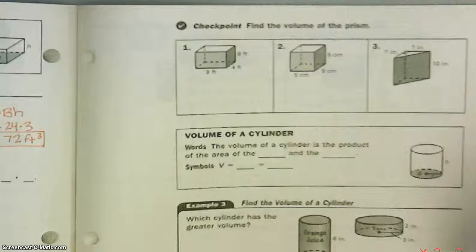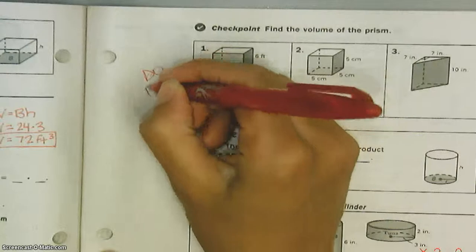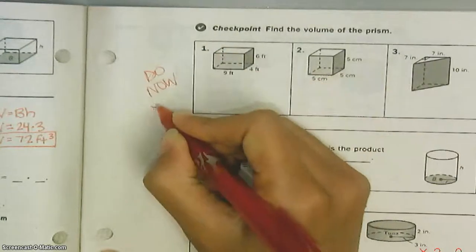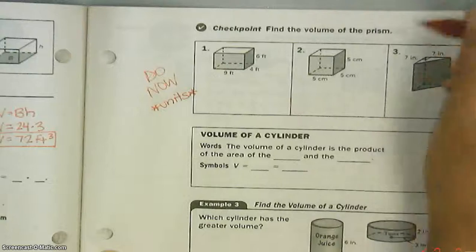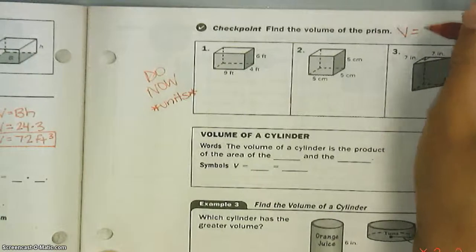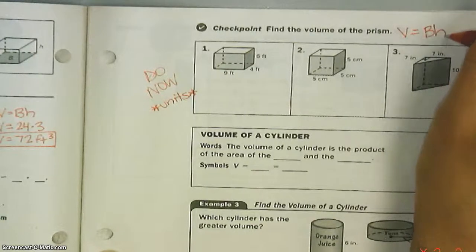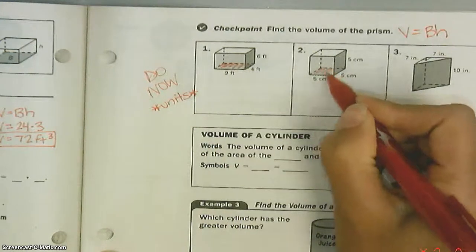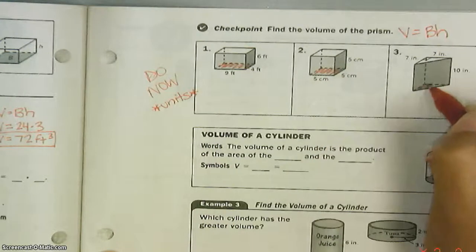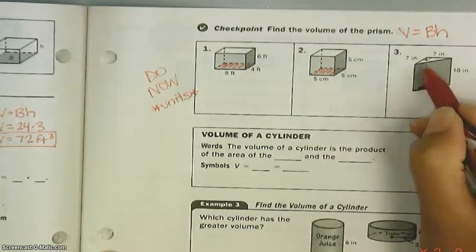Okay, you're going to do these now. Don't forget your units. They're going to be cubed. Remember, these are all prisms, so volume equals area of the base times the height. Here's your base. Here's your base. Here's your base. You can always use that one.